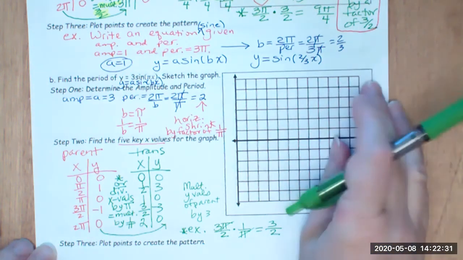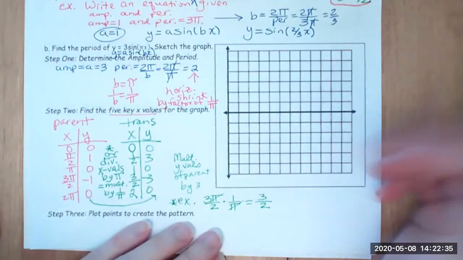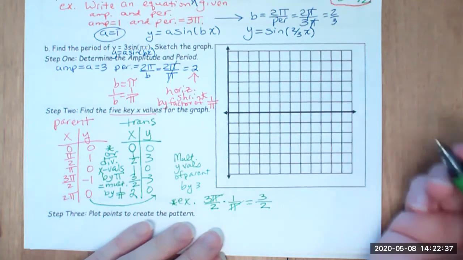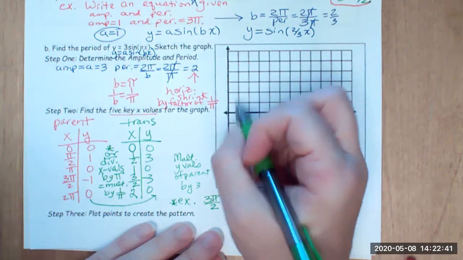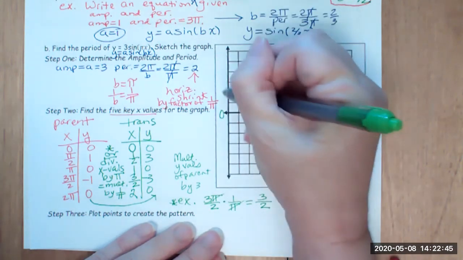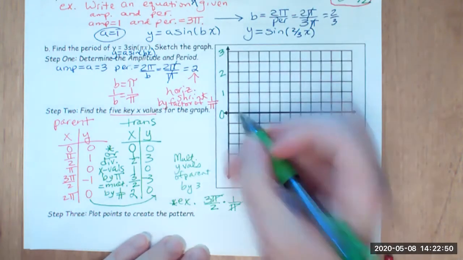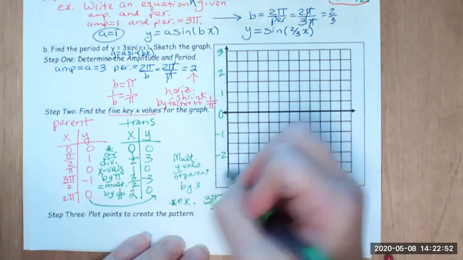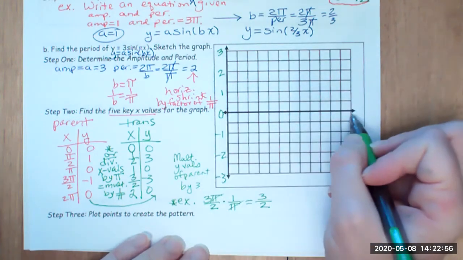All right, so let's go ahead and graph the transform function, and we'll also dash the parent on there as a comparison. So if I label the axes, I've got 0, 1, 2, 3. I want to go up to 3 because of those y values, and -1, -2, -3. And the x-axis is going to range from 0 to 2.